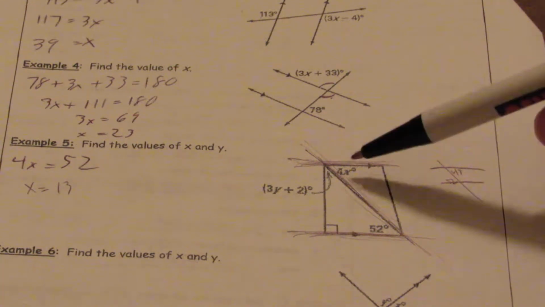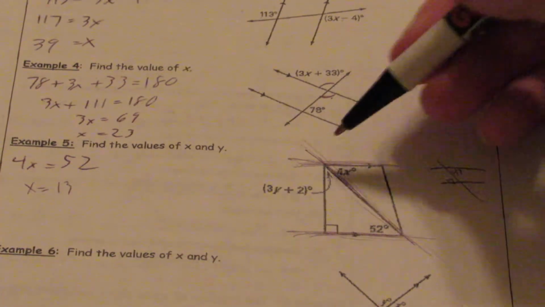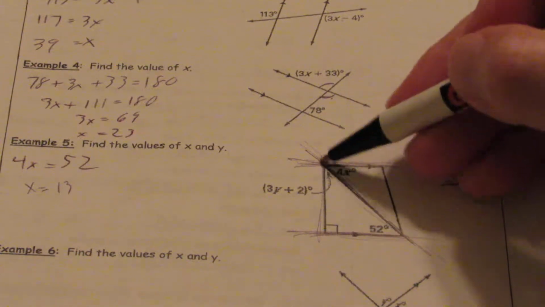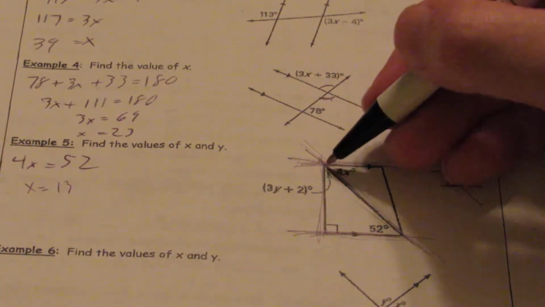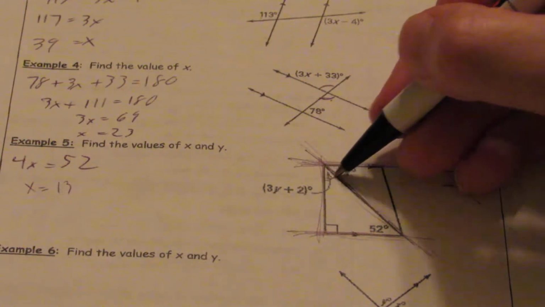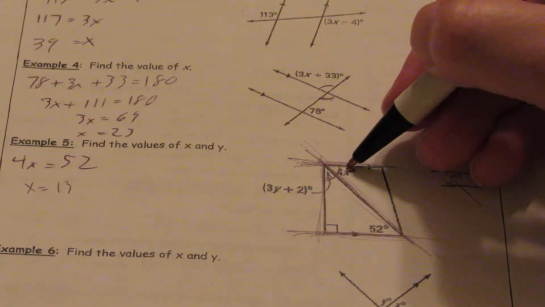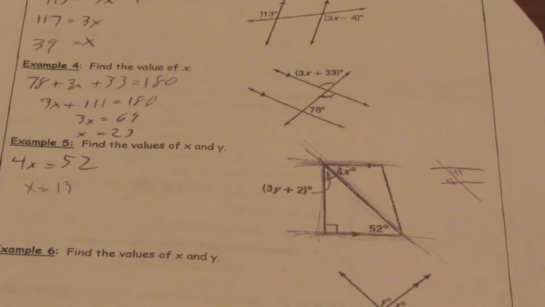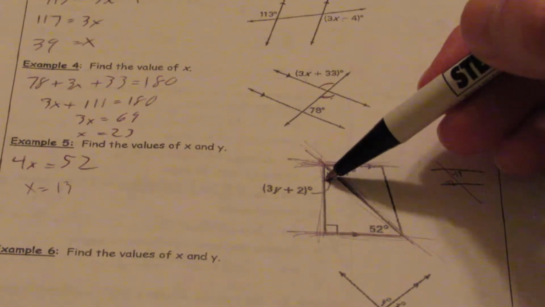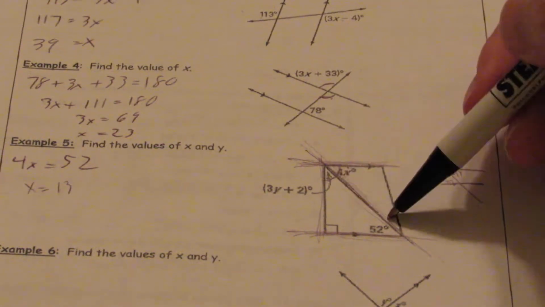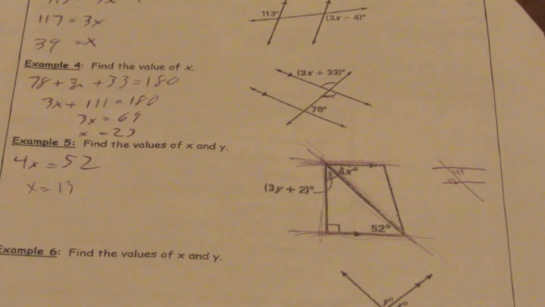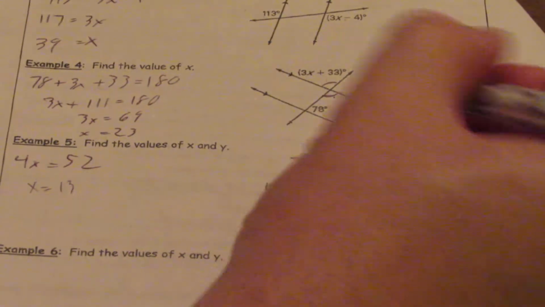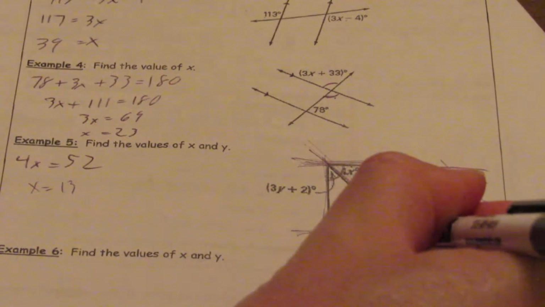And then the 3y plus 2 I have here. I have this transversal coming down this way, but if you're using that, realize this angle works, but this whole angle up here. So I'd have to use the 4x with that. And I think that's really all we have to use. We don't have anything over here, so we can't do alternate interior that way. So we're going to have to use that part there. So remember, the 4x is 52. We know that from here.